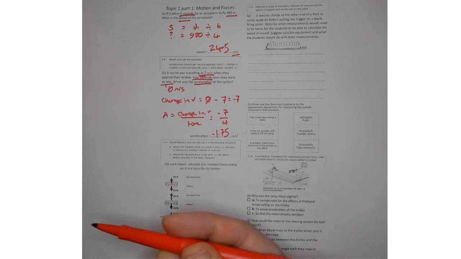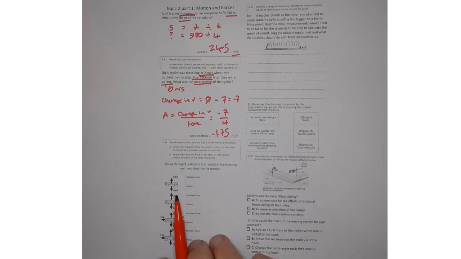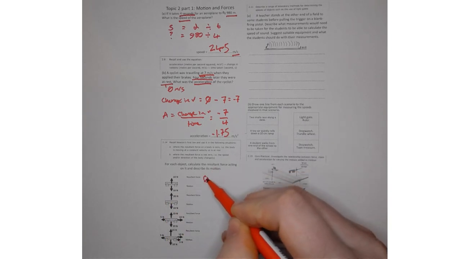Newton's first law of motion is coming into play on these questions. Each one we treat individually, and we're looking effectively to see what the forces are in each direction, vertically and horizontally. In the first one, there's forces equal vertically, up and down, meaning an overall resultant force is nothing.